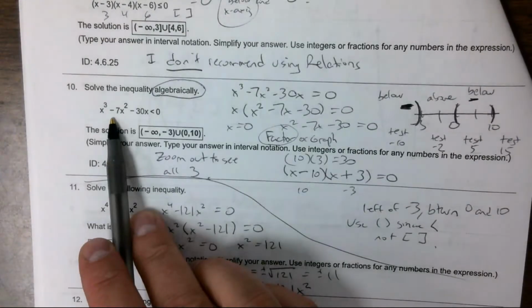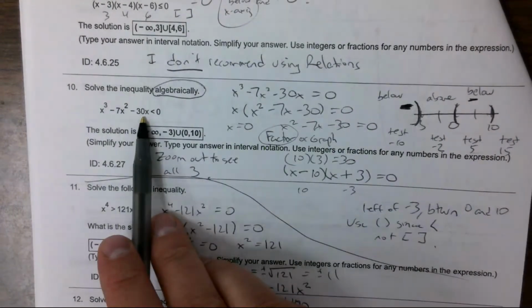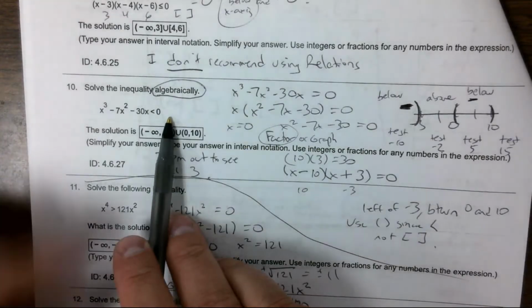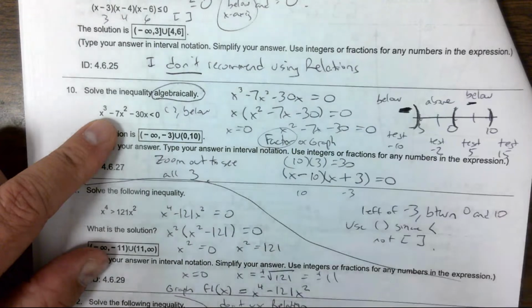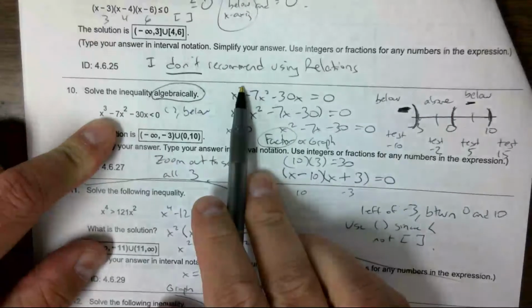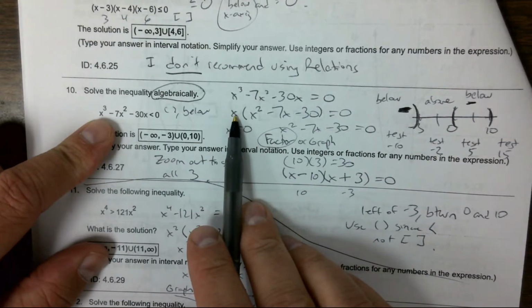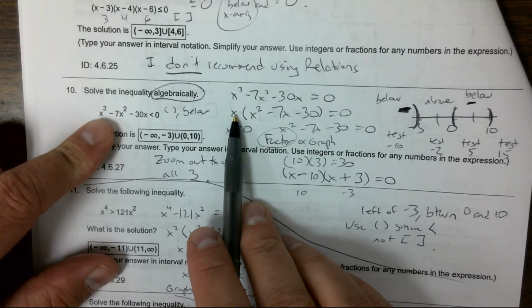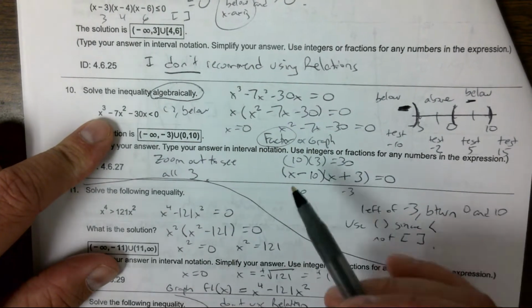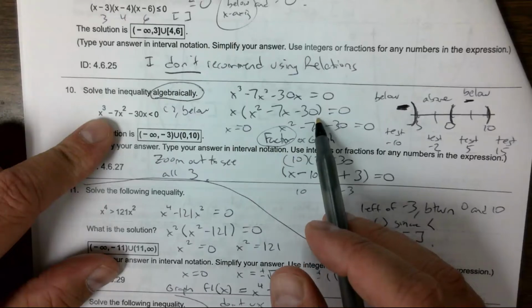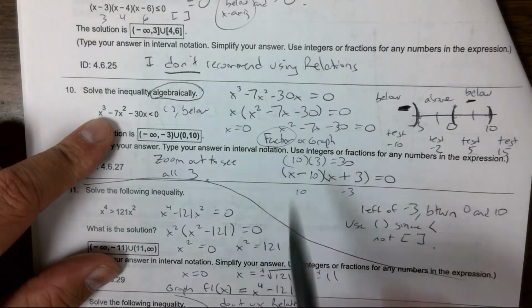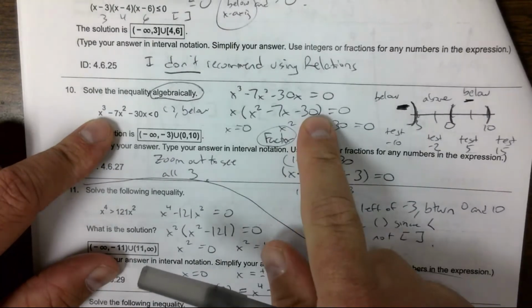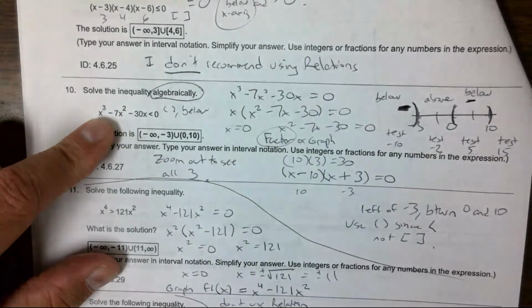Okay, on the next one we have x cubed minus 7x squared minus 30x less than 0. So again, it's going to be parentheses and it's going to be below. Our first step when you do it algebraically is to factor out the x, and then you can think, I know I can do 5 times 6 to get 30, but I really want to do 10 times 3, because since it's a negative 30, I need opposite signs.